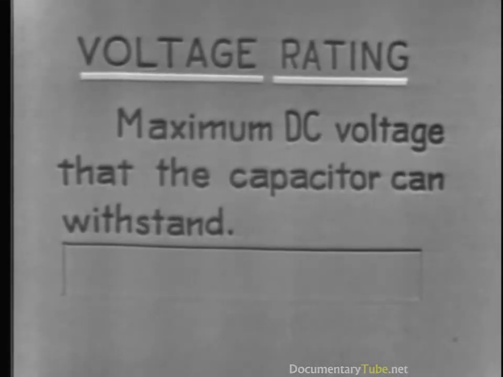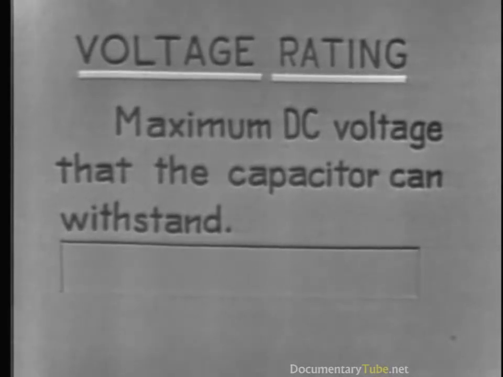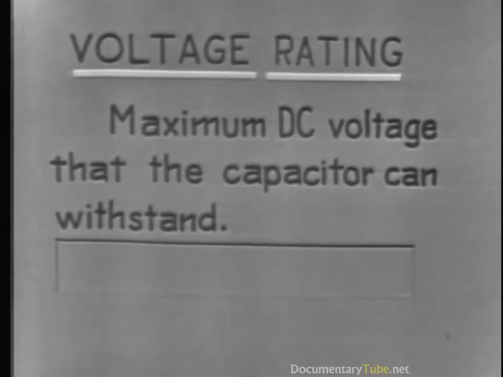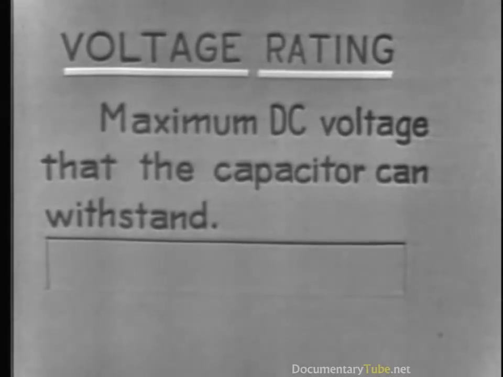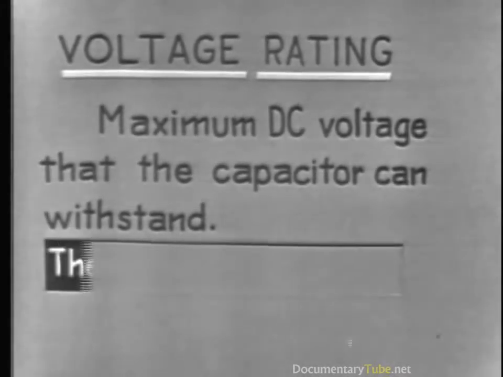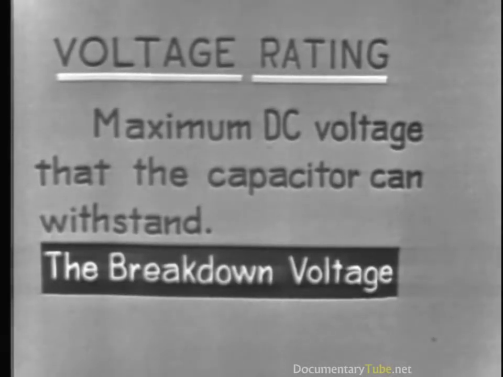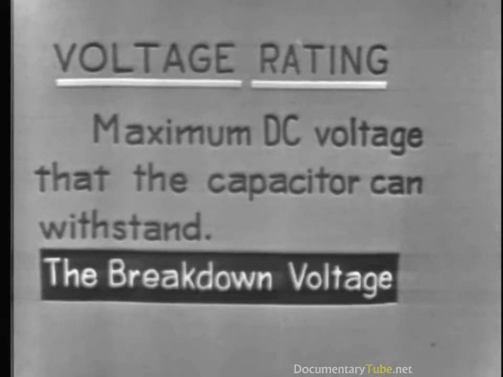The final area I want to discuss with you is the voltage rating of the capacitor. Voltage rating can be defined as the maximum DC voltage that the capacitor can withstand. This is also referred to as the breakdown voltage. Any voltage in excess of the breakdown voltage will electrically puncture the dielectric. This is a fancy way of saying that current arcs through the dielectric and in most cases burns a hole, permanently shorting the capacitor.